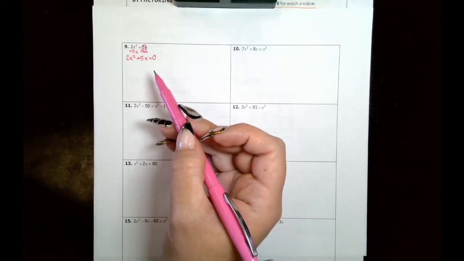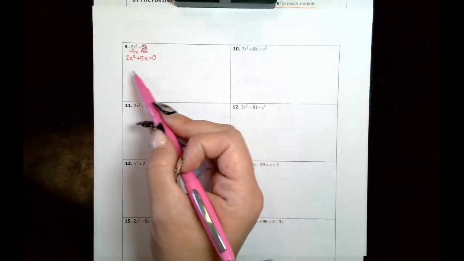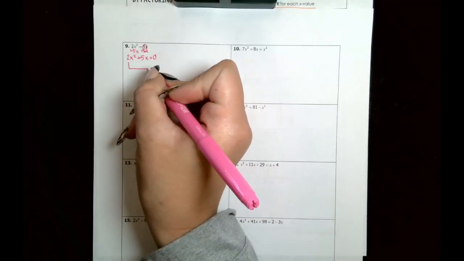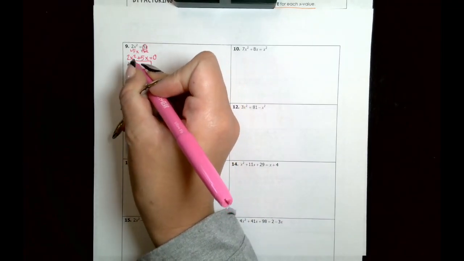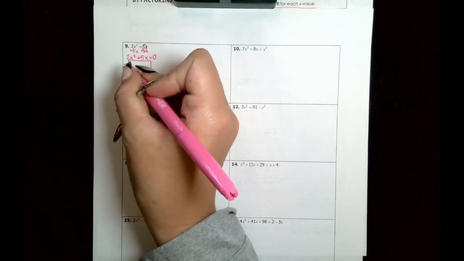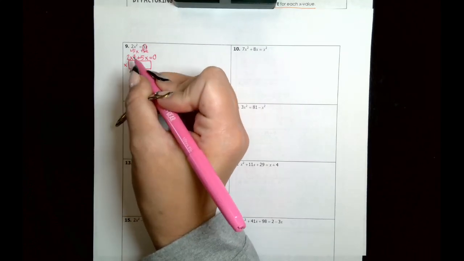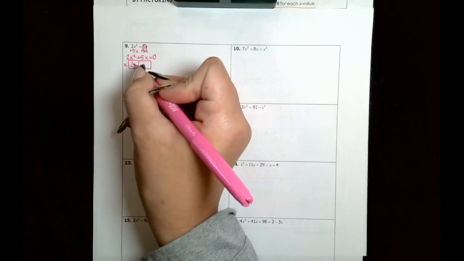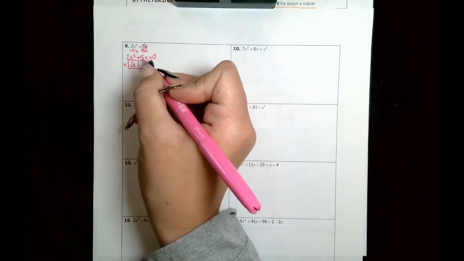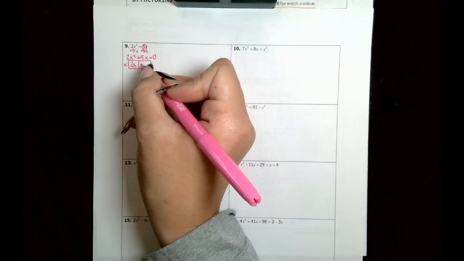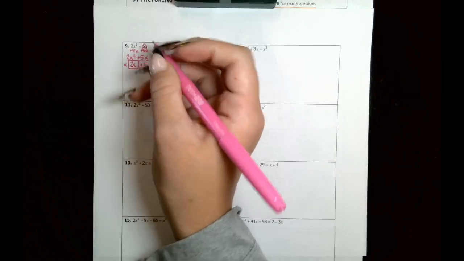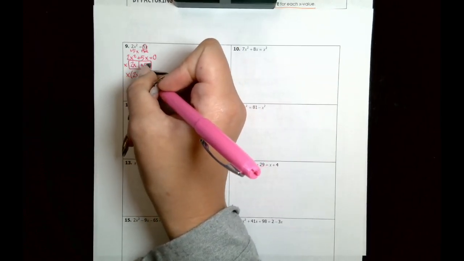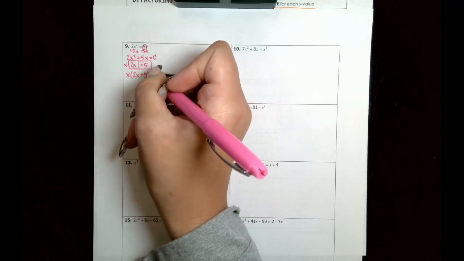And we have to now look for a GCF, which the only GCF I see is x. So when we do our little box method, x is the only GCF, so to get from x to 2x squared, we need just a 2x, and to get from x to positive 5, we just need a plus 5. So we're going to have x times 2x plus 5, all equal to 0.